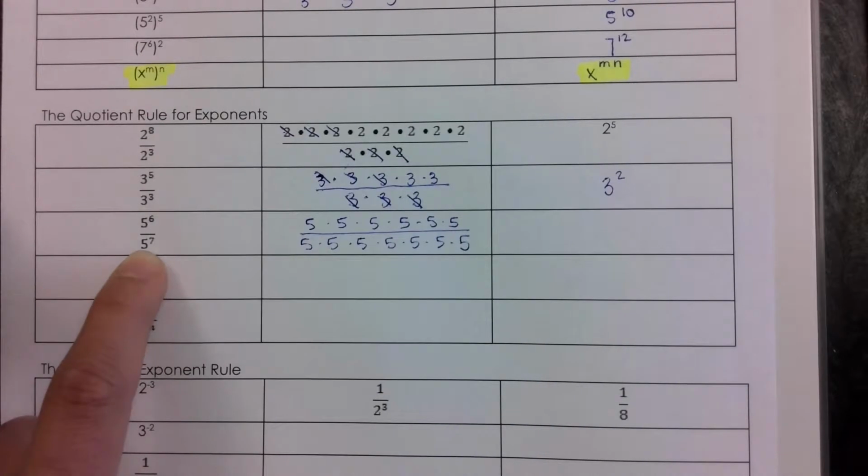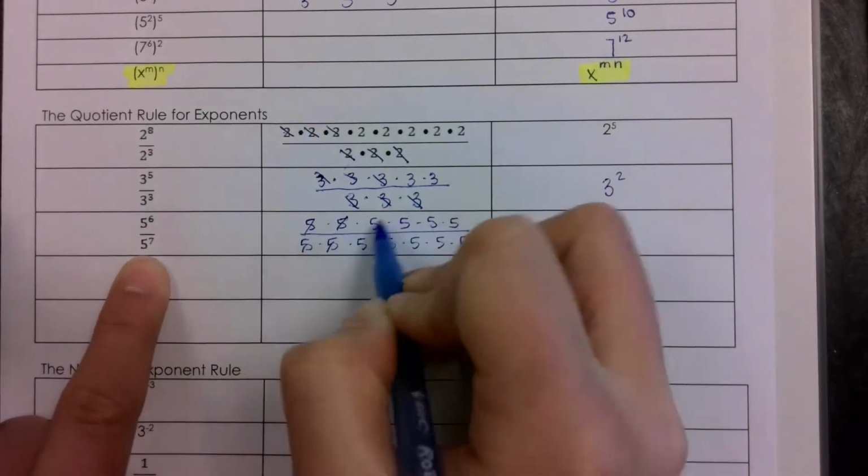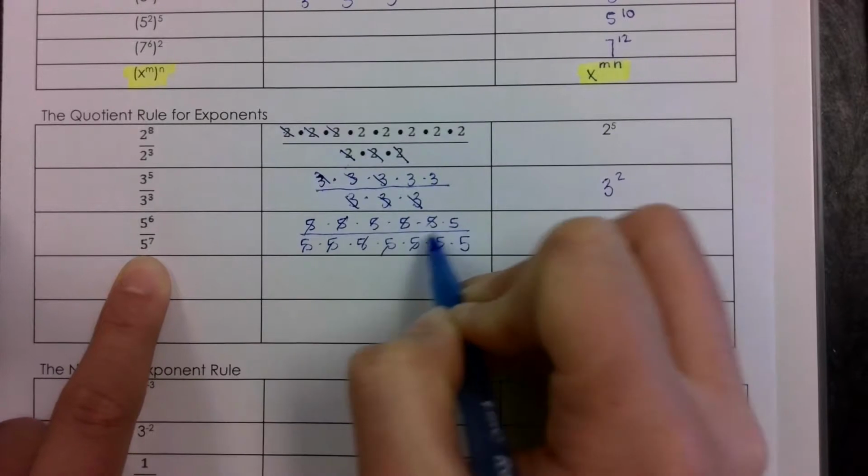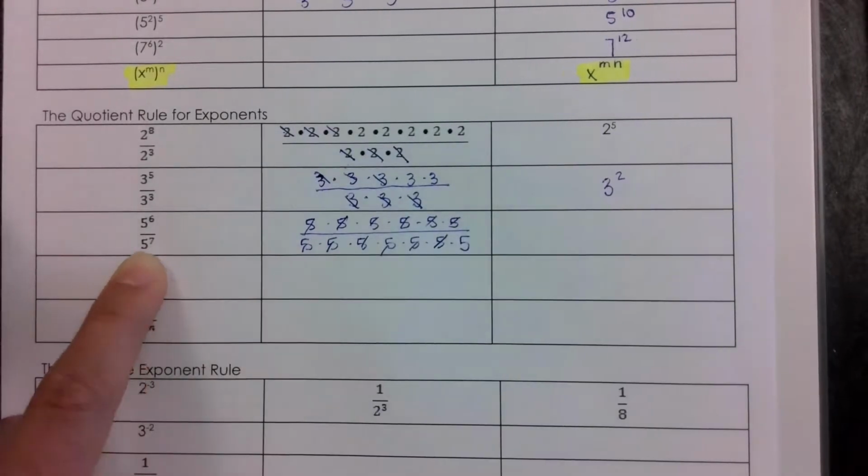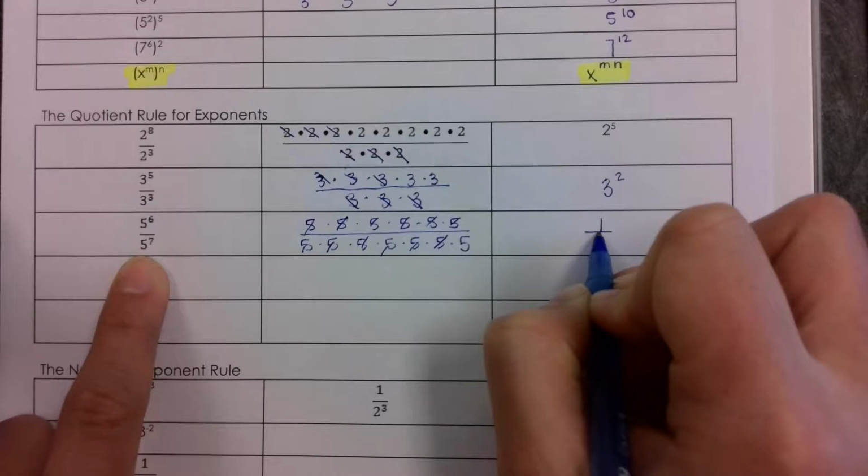So those cancel, those cancel, those cancel. And what are we left with? We have 1 5, and where is it? The bottom. So that'd be like 1 over 5. Is that okay?